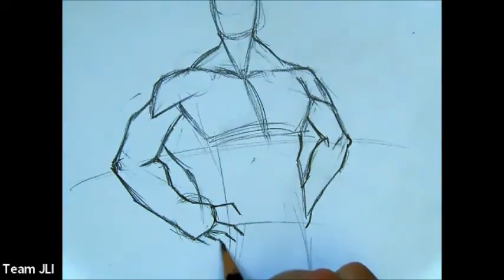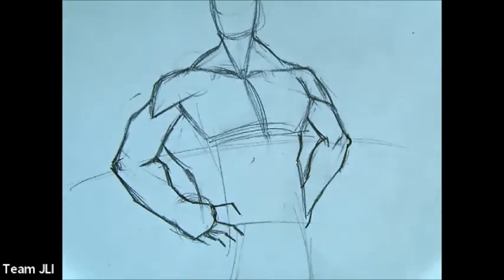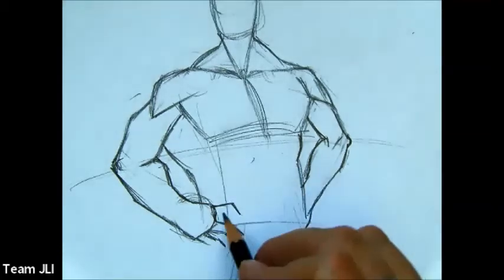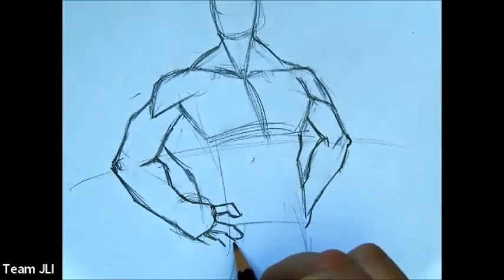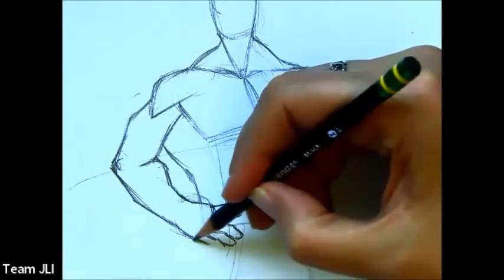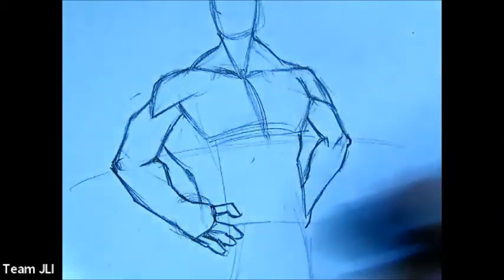Whoops, little finger. Since it's straight on the top, we're going to do curved on the bottom. Remember, fingers are probably going to overlap, so you don't have to draw each and every individual finger. Whoops, mine got a little chunky there.